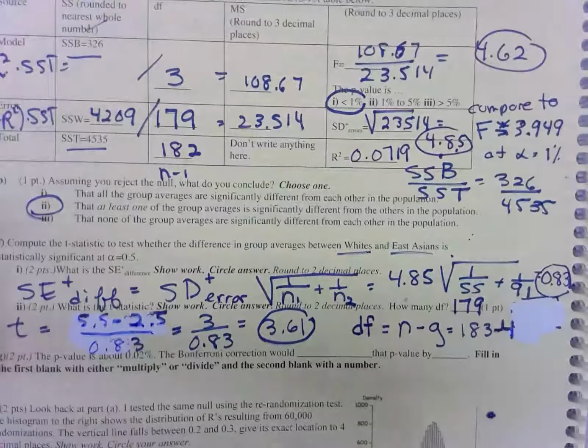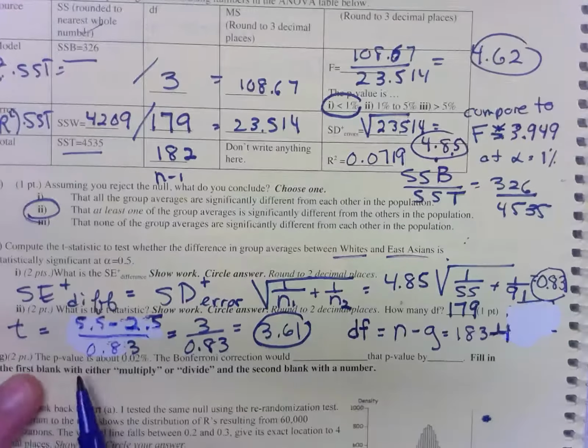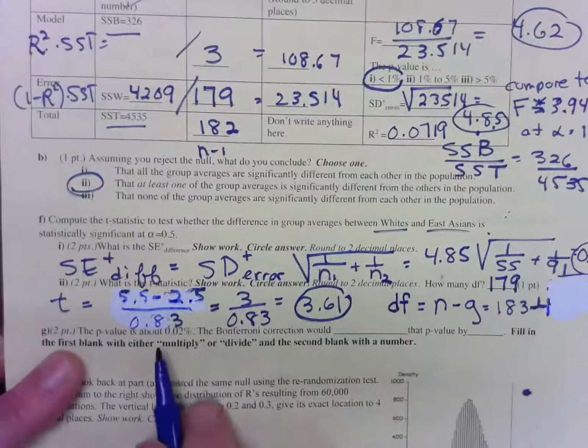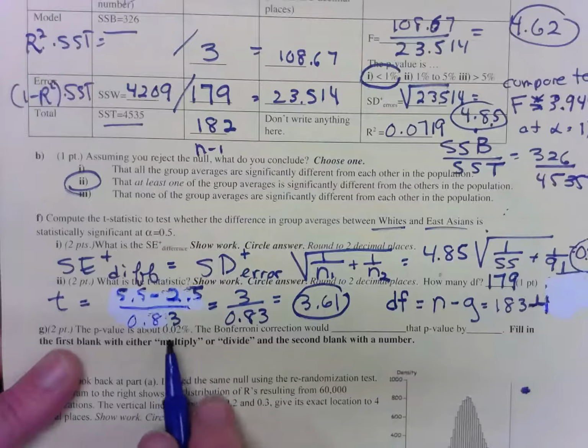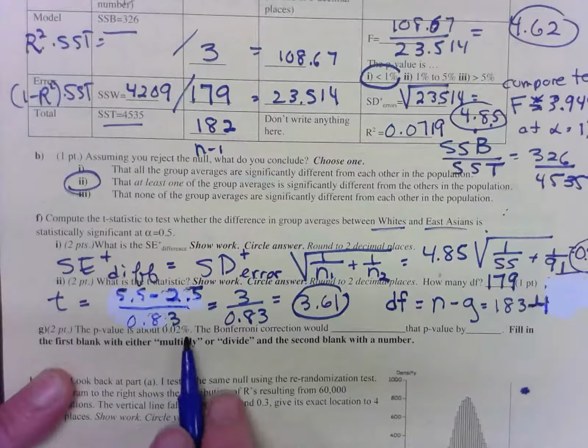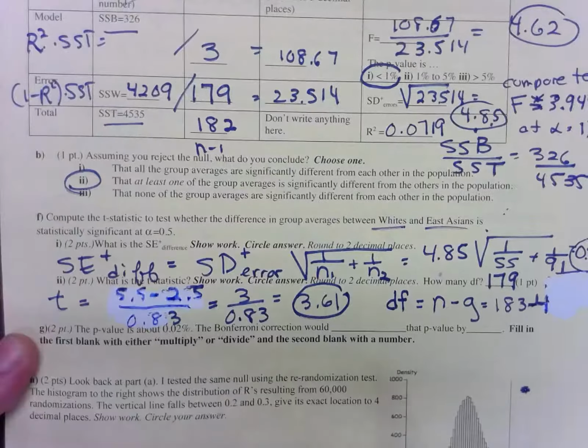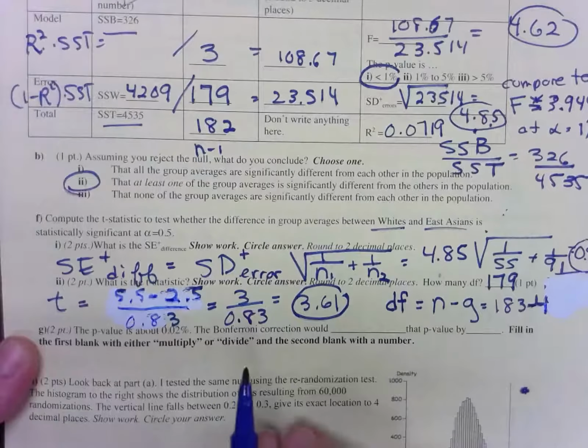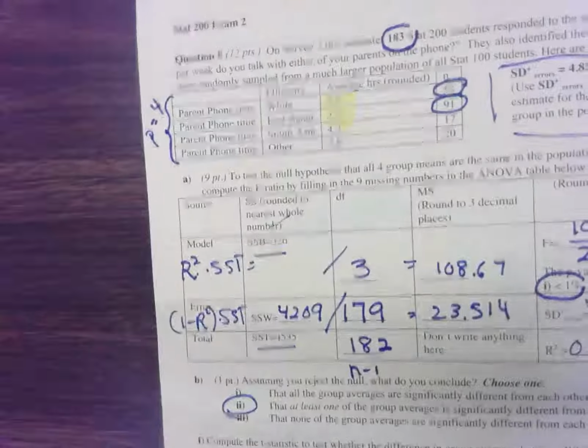Okay, so now what's it saying? I'm giving you the p-value here. It's very significant, you're probably not surprised, 0.02%. But remember, we picked out this difference.